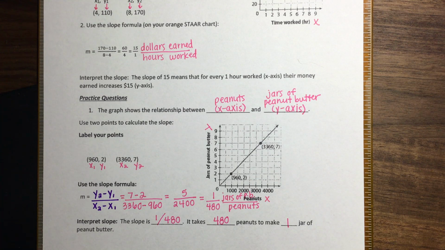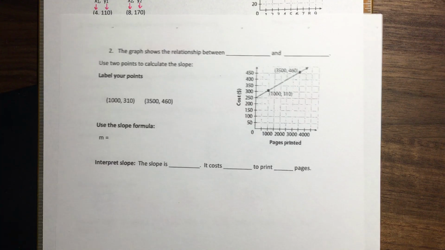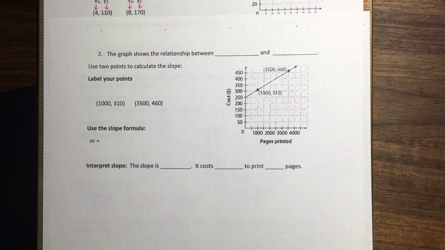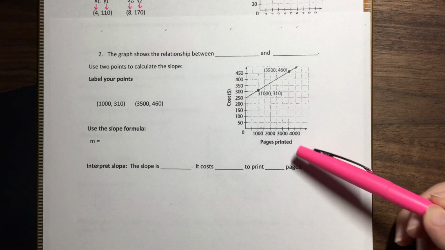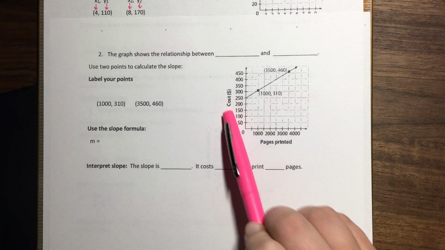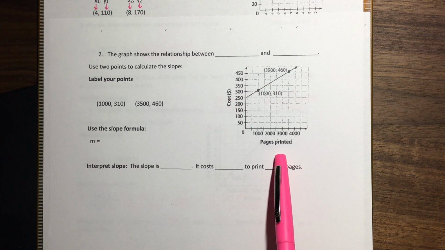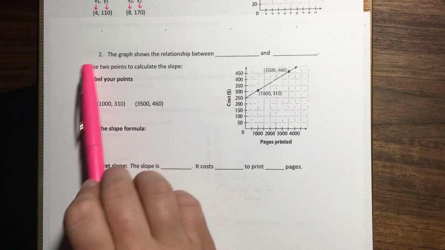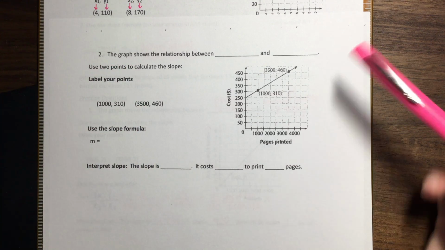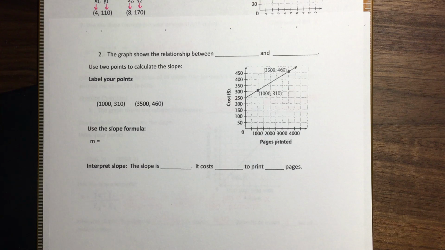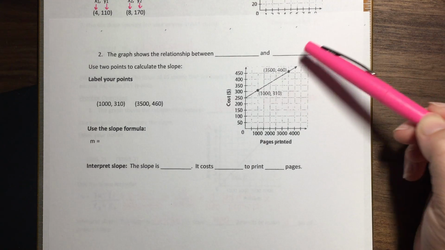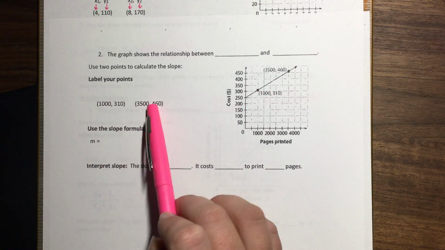All right? So at this time, I need you guys to go ahead and do problem number 2 in your journal. Okay, this one is the relationship between the cost of printing pages. All right, it gives you your 2 points and it tells you to label those 2 points. So you'll write what your 2 pieces of that relationship are, label them X, label them Y, label your 2 points.